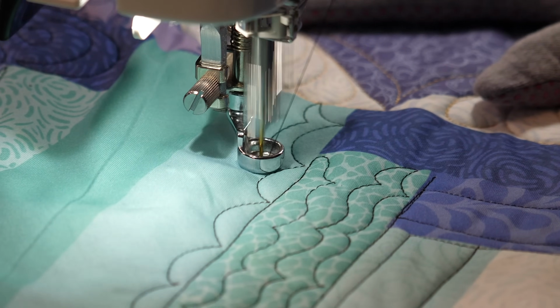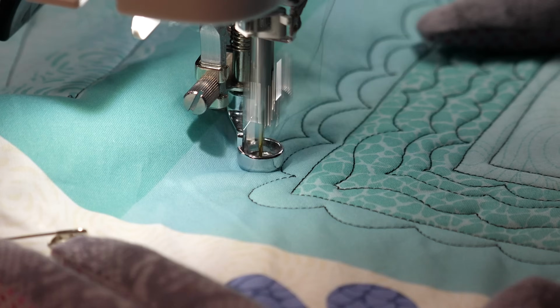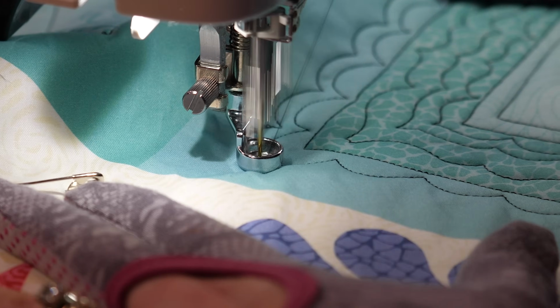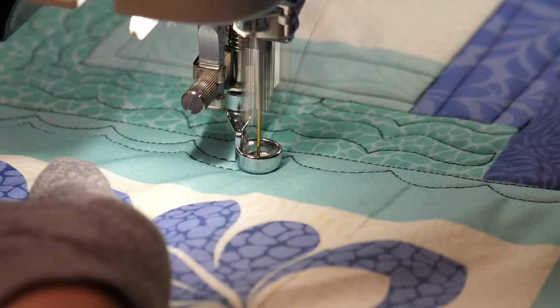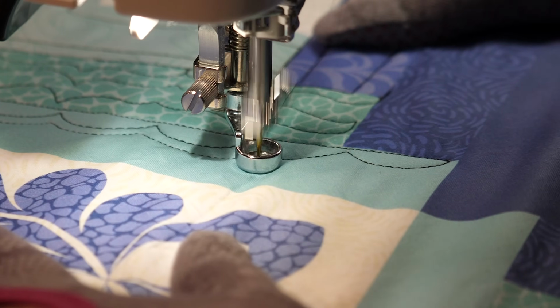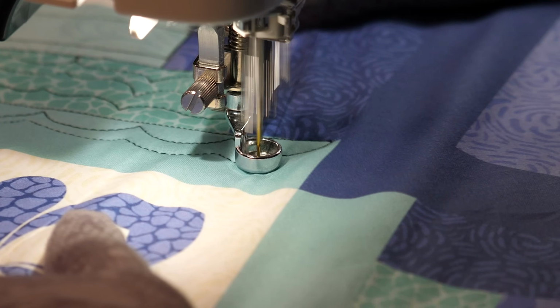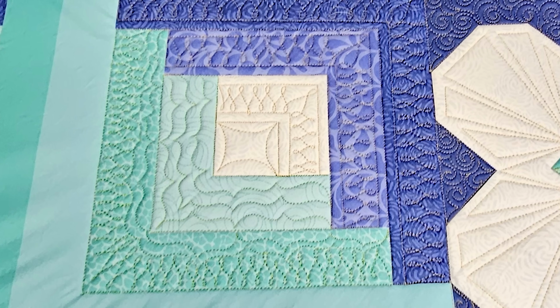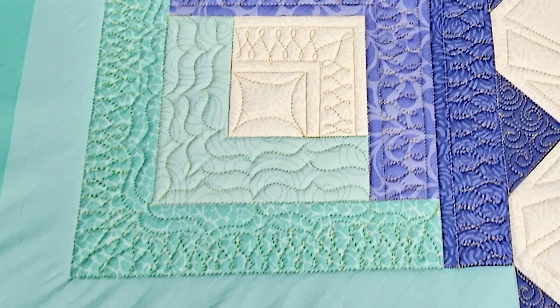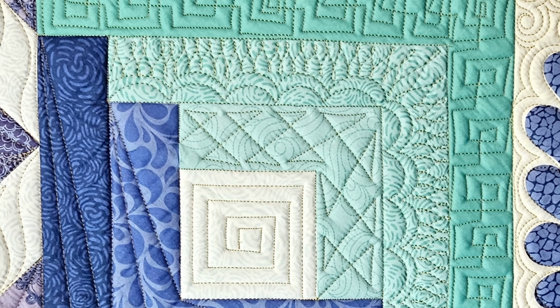And who says you have to just pick one design? You can try variations of all these designs within the same block to get a beautiful custom look that's really a lot of fun to quilt. So whether you go for straight line echoes, a curvier bracket kind of shape, or go with arcs and a filler design, this is going to be a great way to quilt your log cabin blocks.